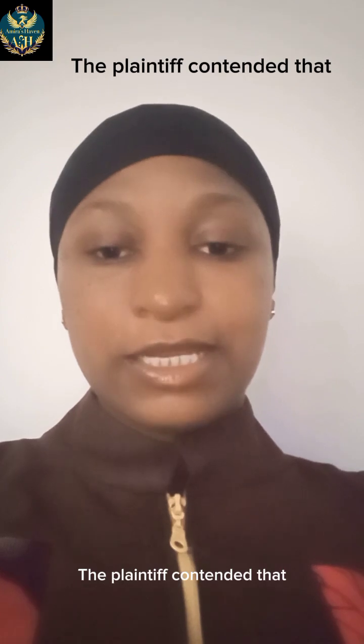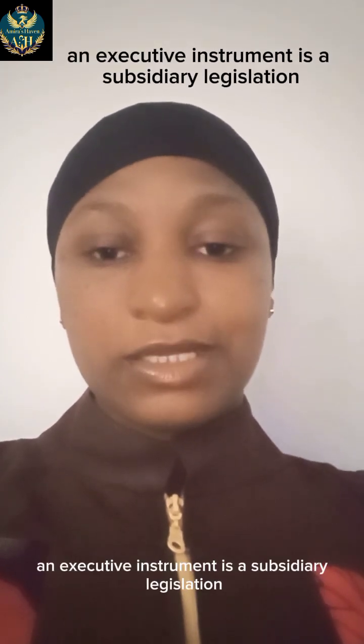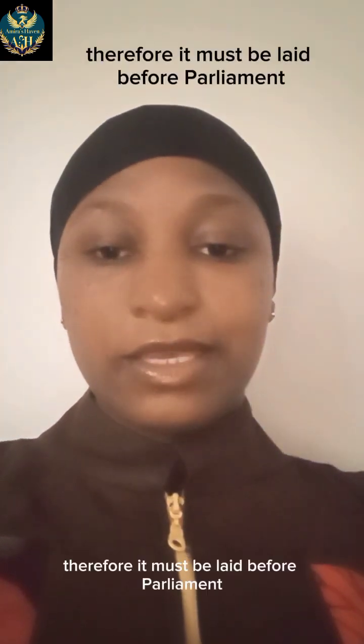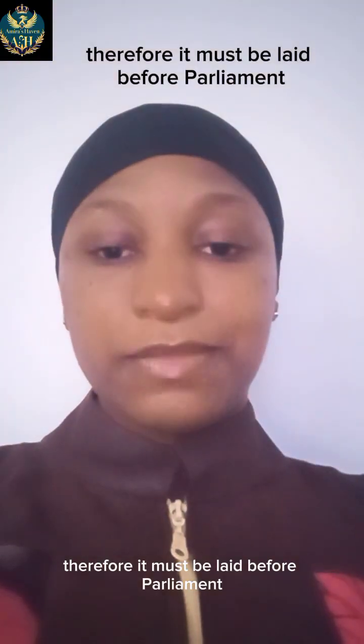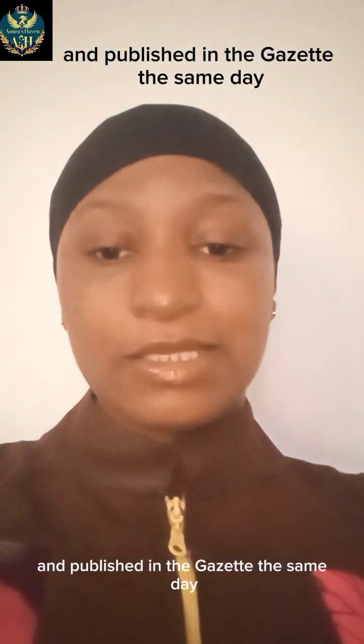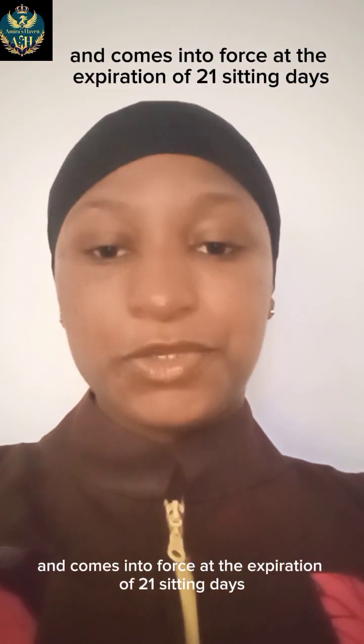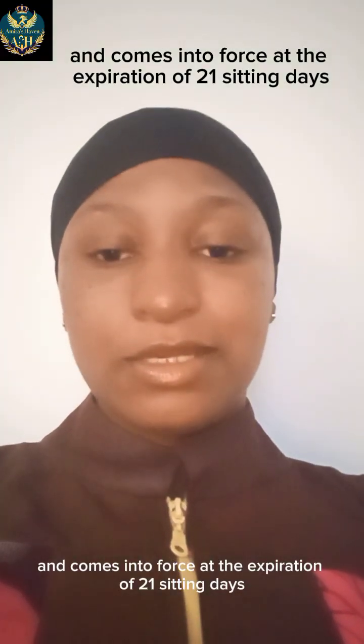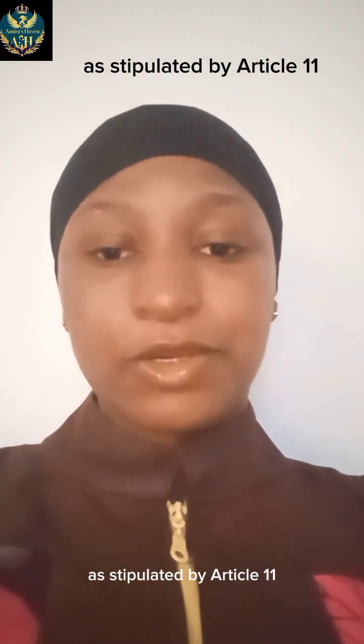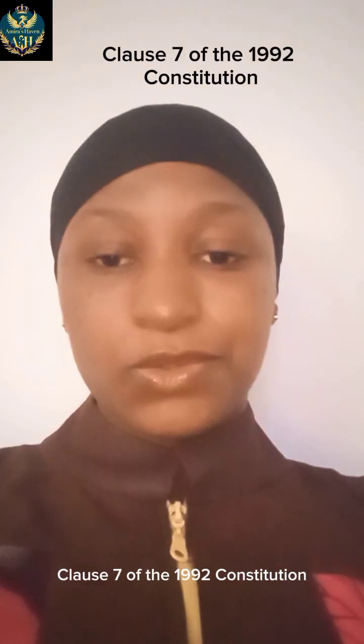The plaintiff contended that an executive instrument is a subsidiary legislation. Therefore, it must be laid before Parliament and published in the Gazette the same day and comes into force at the expiration of 21 sitting days as stipulated by Article 11 Clause 7 of the 1992 Constitution.